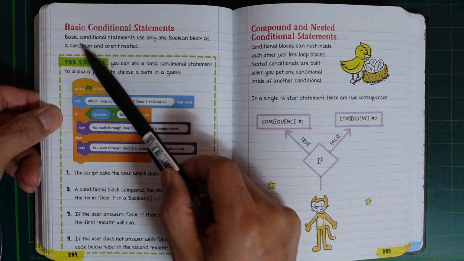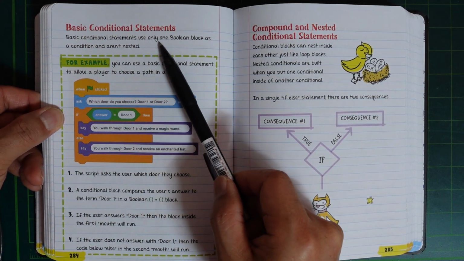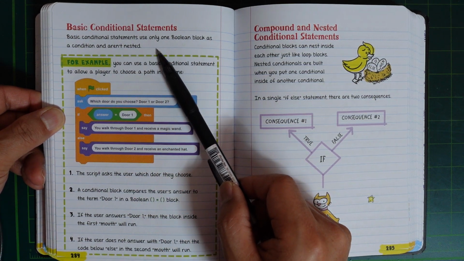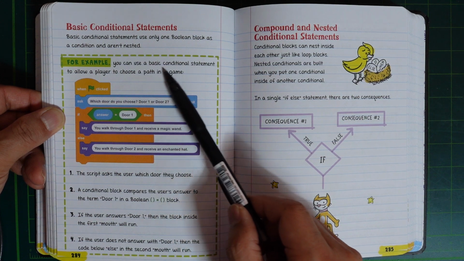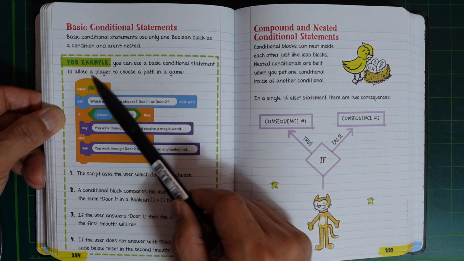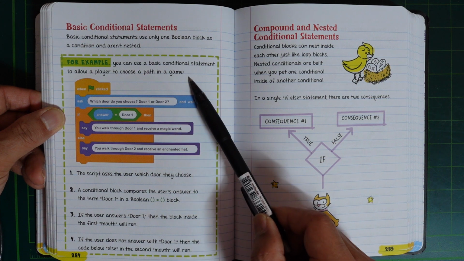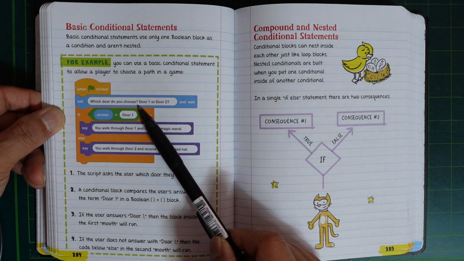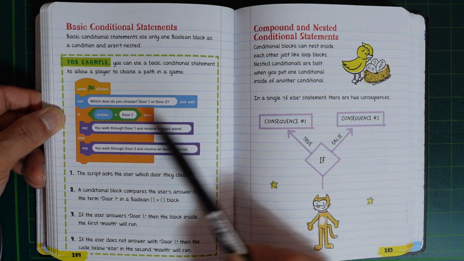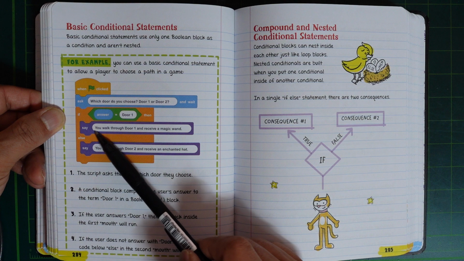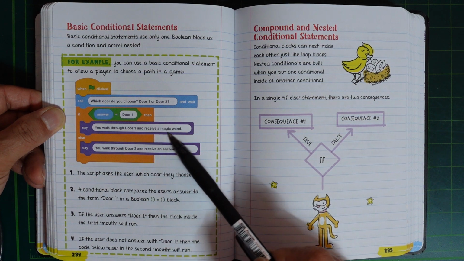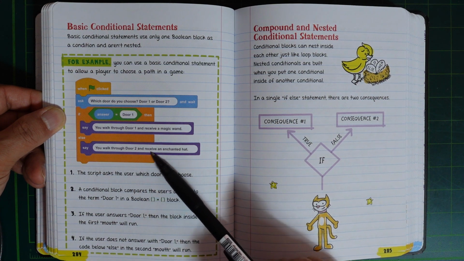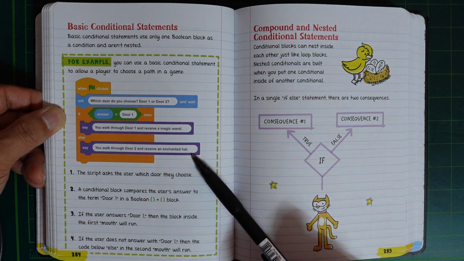Basic conditional statements. Basic conditional statements use only one Boolean block as a conditional and aren't nested. For example, you can use a basic conditional statement to allow the player to choose a path in a game. When clicked, ask "Which door do you choose, door 1 or door 2?" and wait. If answer equals door 1, then say "You walk through door 1 and receive the magic wand." Else, say "You walk through door 2 and receive an enchanted hand."